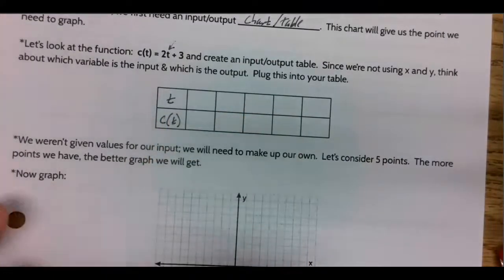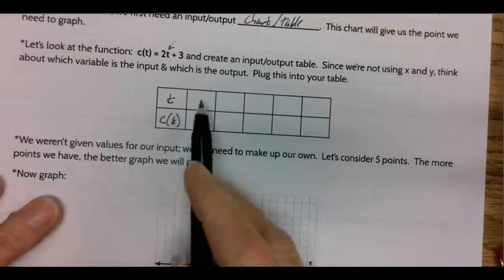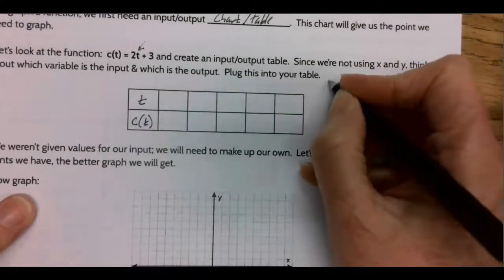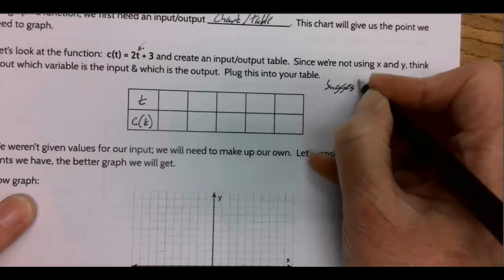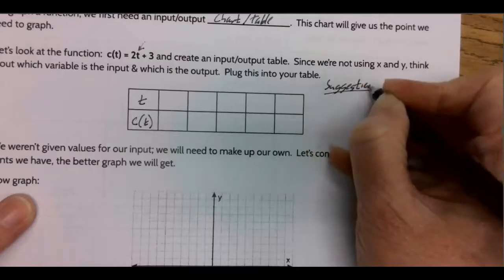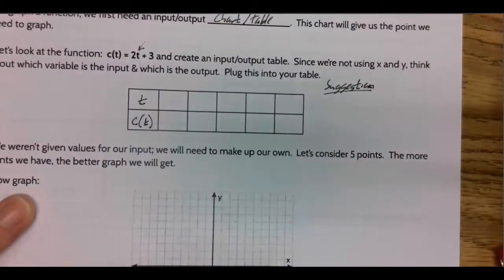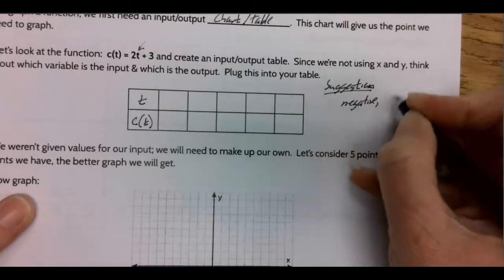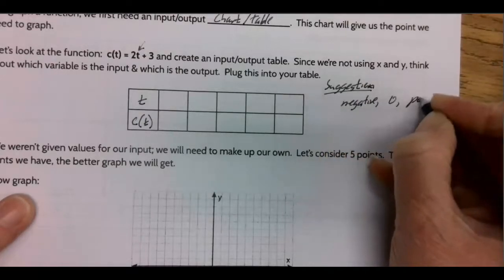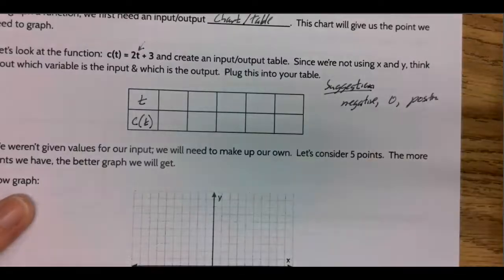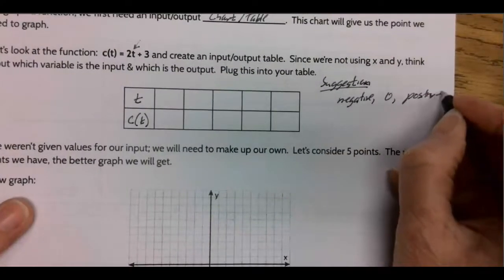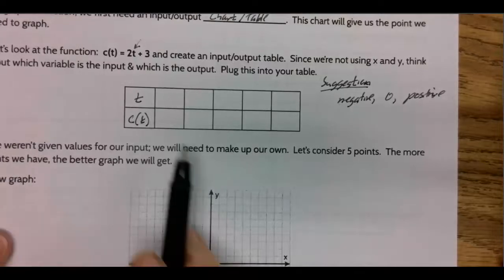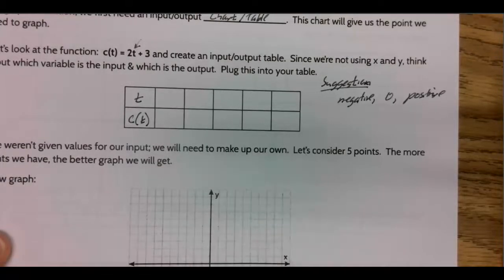Okay? So we're going to pick values. We can pick any values we want for x. Let me give you a suggestion. My suggestion, not required, but because I know sometimes graphs do funky things, you always want to check for a negative. Always plug in at least one negative, 0, and a positive. At least that many. You always want to have at least 3 points. It only takes 2 to determine a line. You'll learn about that in geometry. But if we have 3, it's more accurate. 5 is even more accurate. So we're going to go with 5.